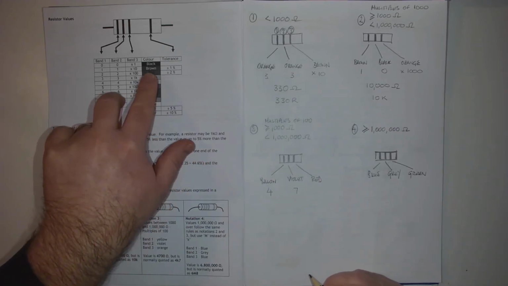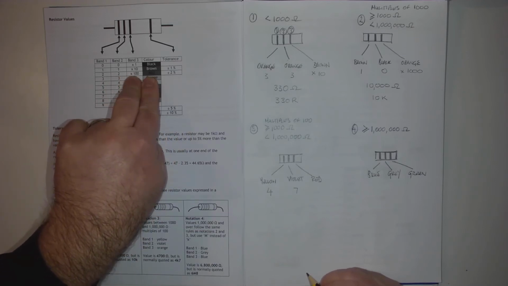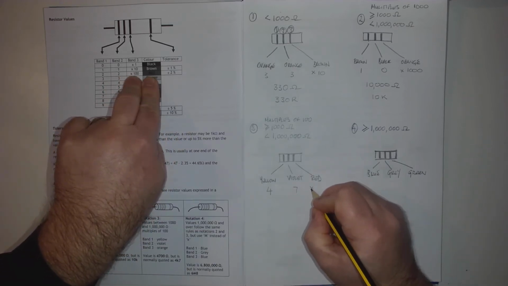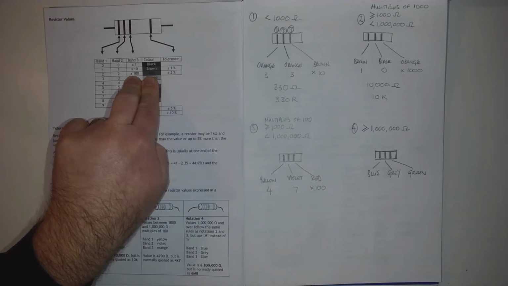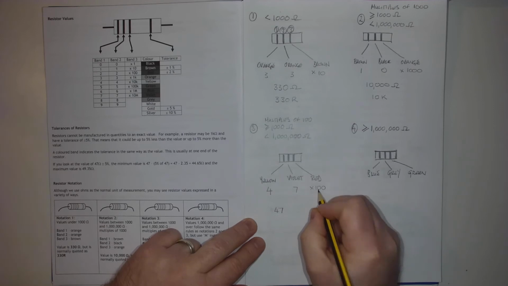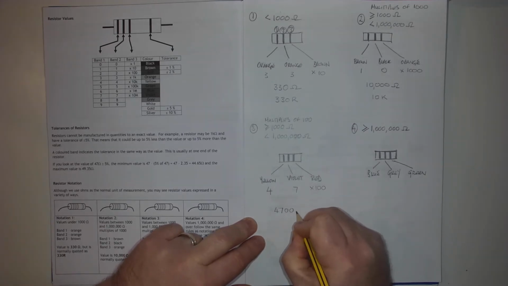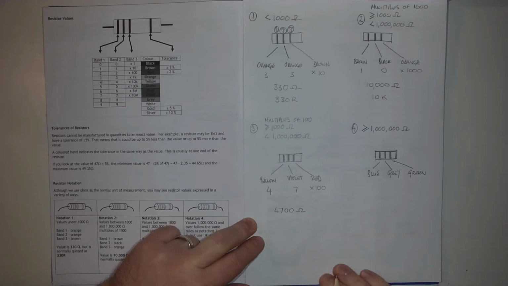And then the third band is red, which has a value for band 3 of times 100. So we read the 4 and 7 together, 47 times 100, is 4,700 ohms.